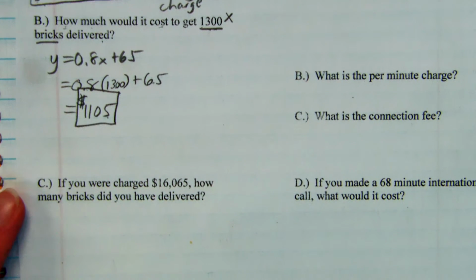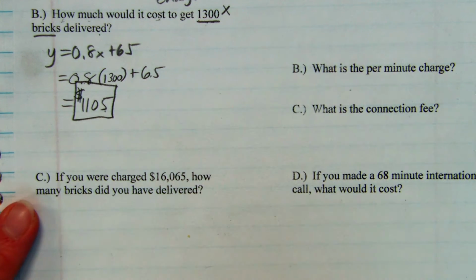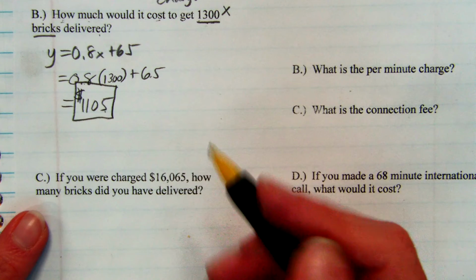So would C be 1,300? What? Without, wait. No, I'm just kidding.